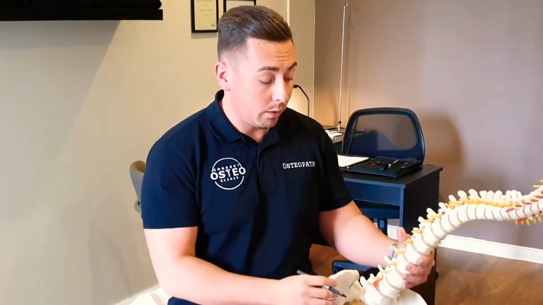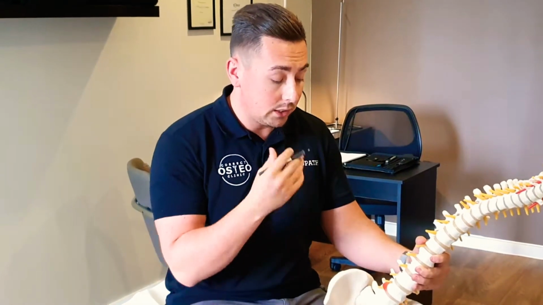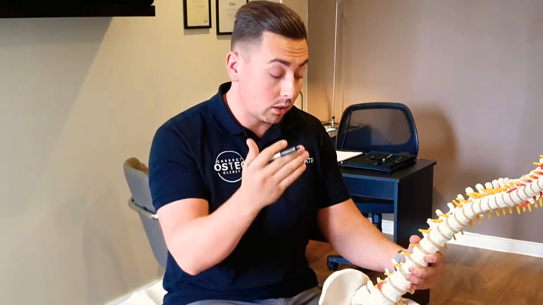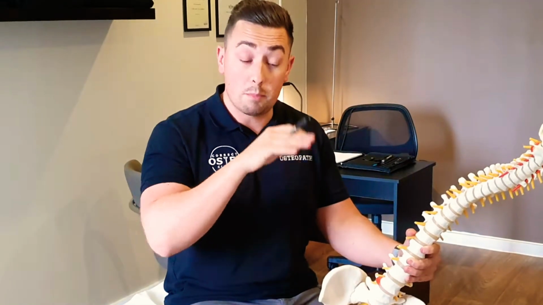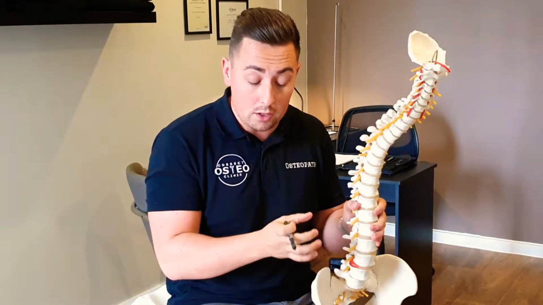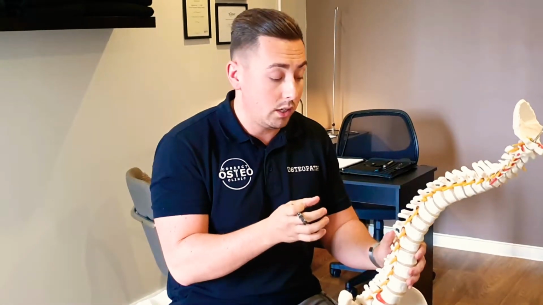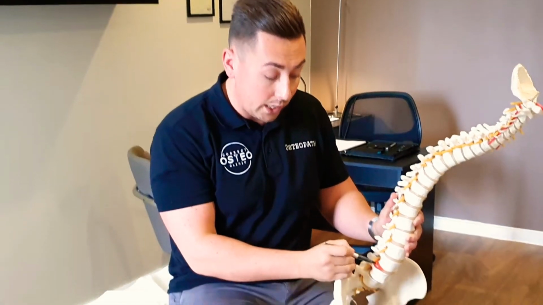Going back, let's talk about the disc bulge and the disc herniation. The bulge is where that nucleus pulposus, that liquid, is starting to push towards the outside, going through the inner layers of that onion, so the outer layers start to bulge out slightly. A herniation is even more severe. It's an increased amount, basically.